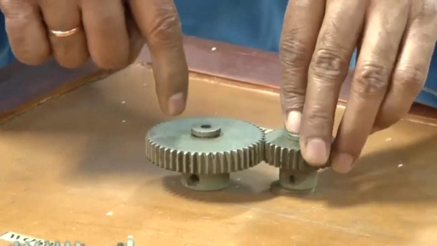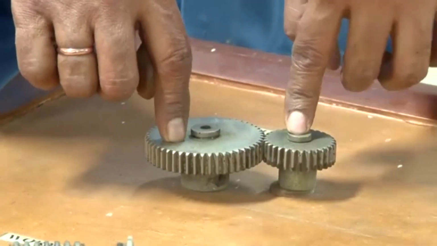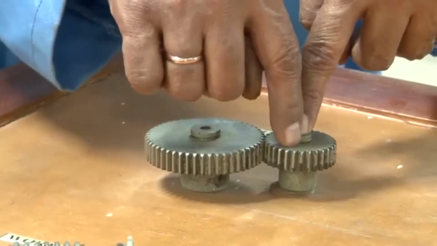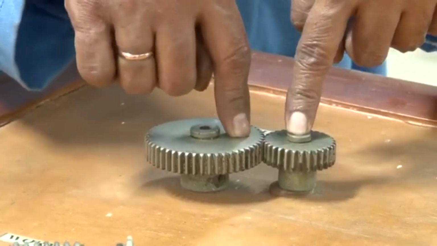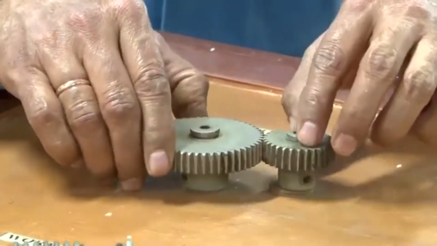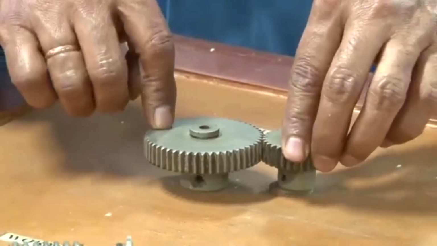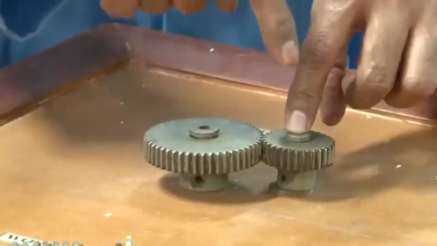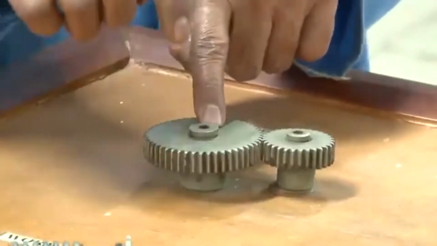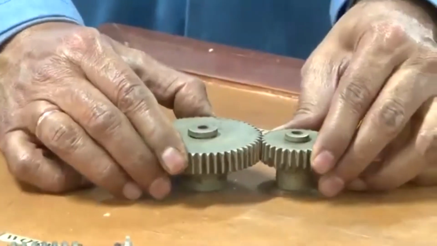When one shaft is moving, the other shaft is also moved, and the transmission ratio depends on the number of teeth of these two mating gears. For example, if you rotate this, it will rotate at a faster speed, and if you rotate this, it will rotate at a slower speed, because the transmission ratio will be this divided by this. You probably already know that.